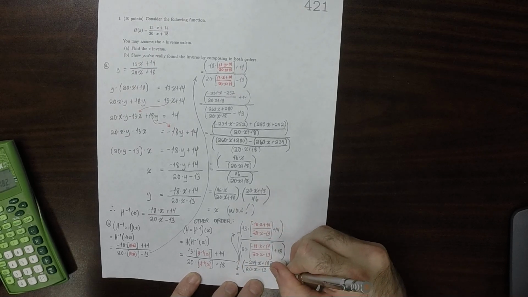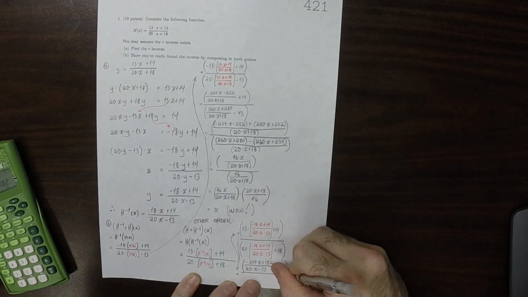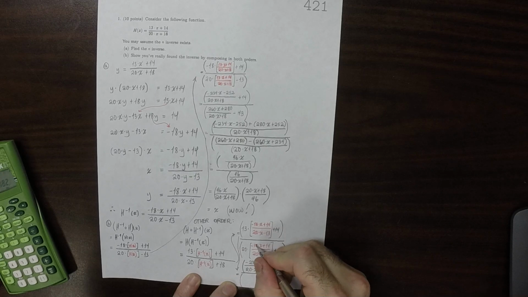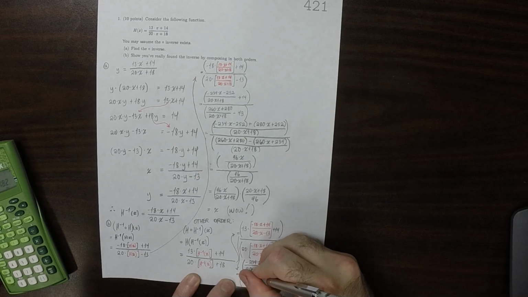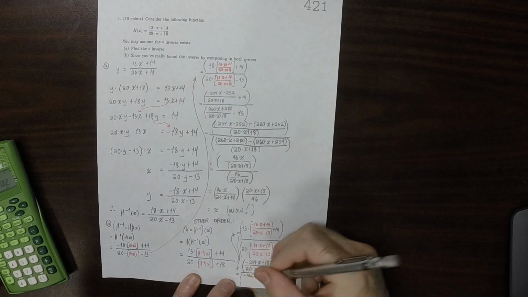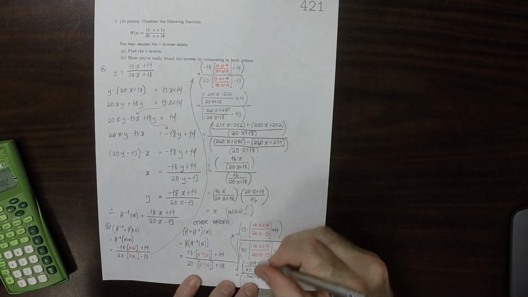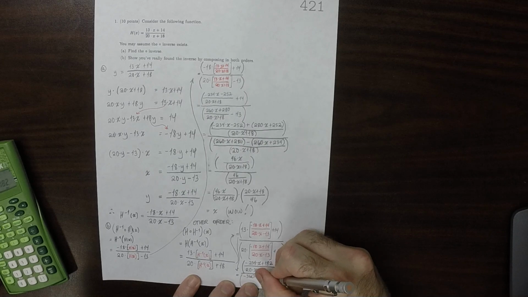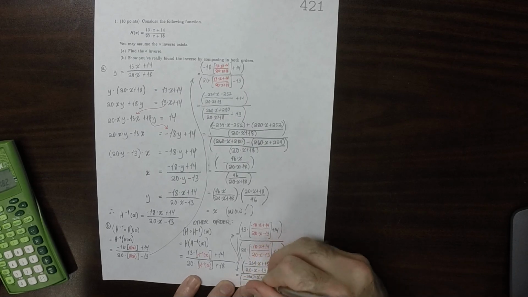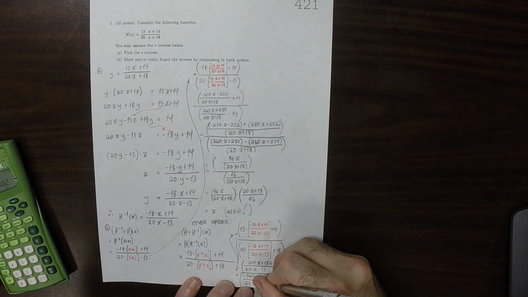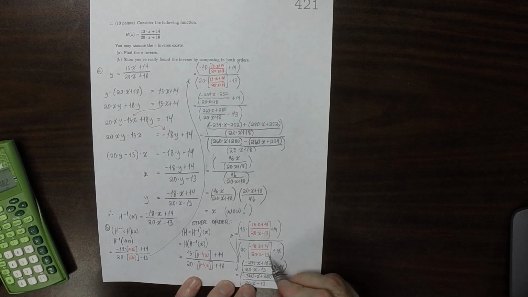So that's the numerator. The denominator, multiplying those together, so that would be negative 360x plus 280 over 20x minus 13. So 20x minus 13, and then plus 18.